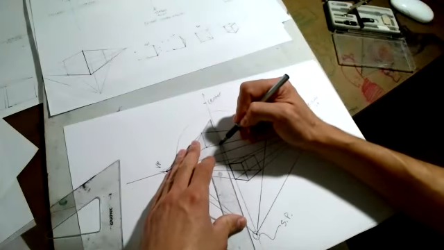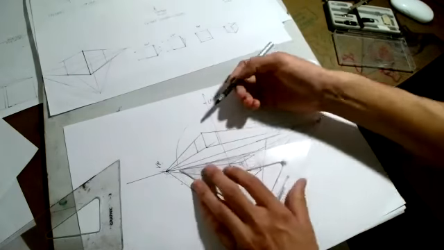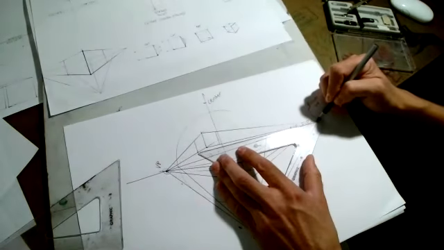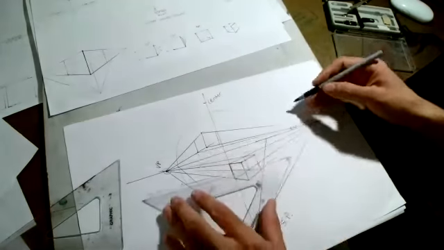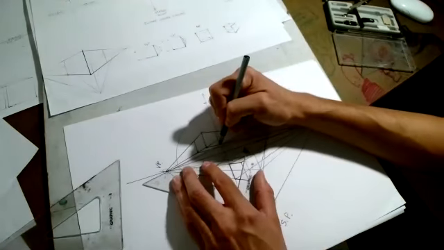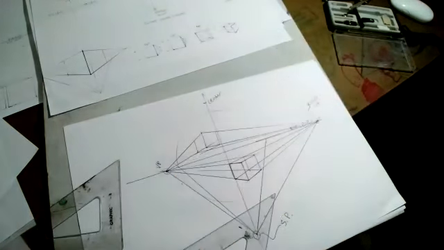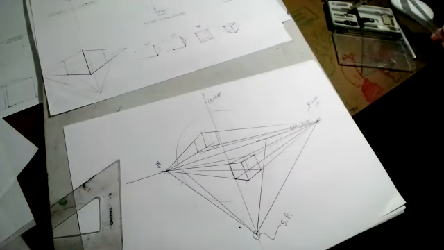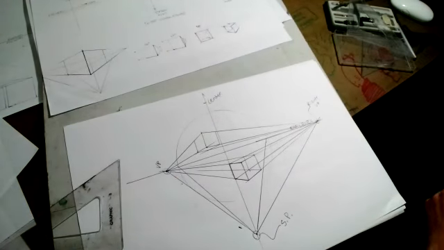And then if we were going to create objects on the same surface but with different VPs, we can do that as well. If you give me just a second, I will lay some tracing paper over.